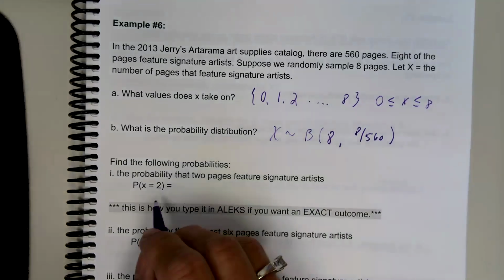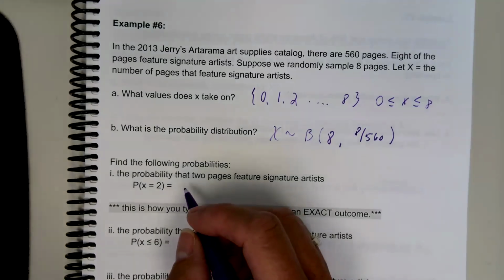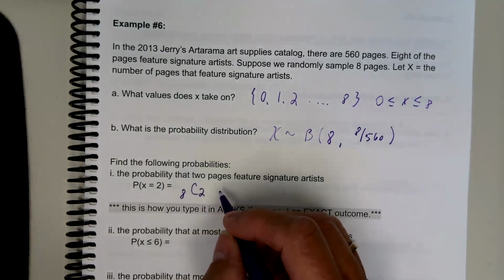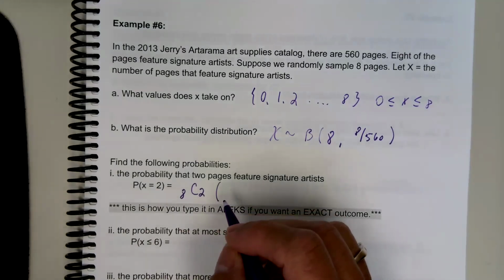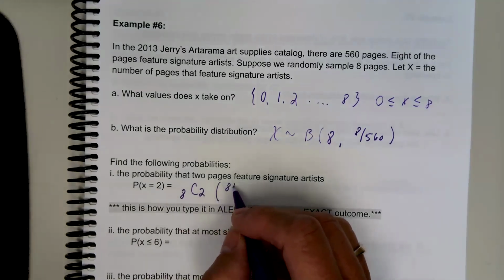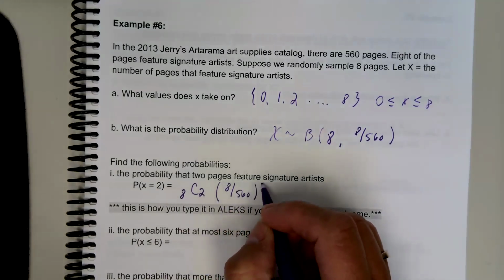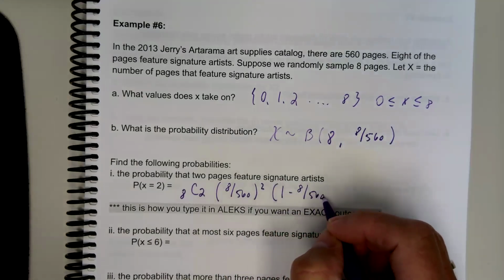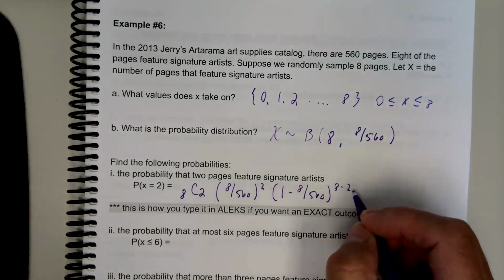So that means we have 8 choosing 2. And then the probability of success is 8 out of 560 to the 2 times 1 minus 8 out of 560 to the 8 minus 2.